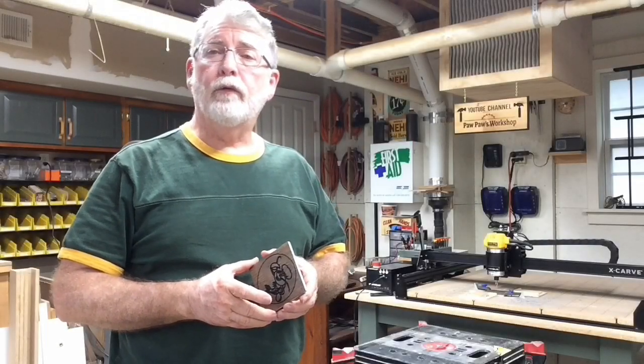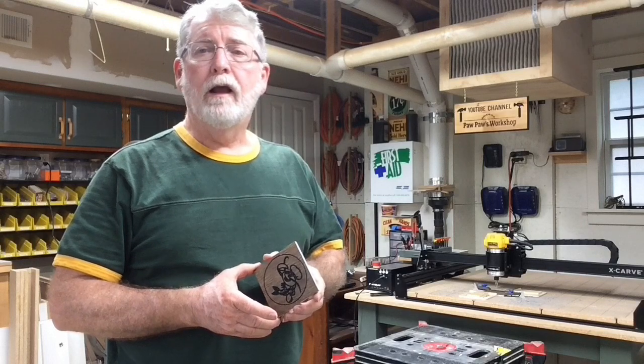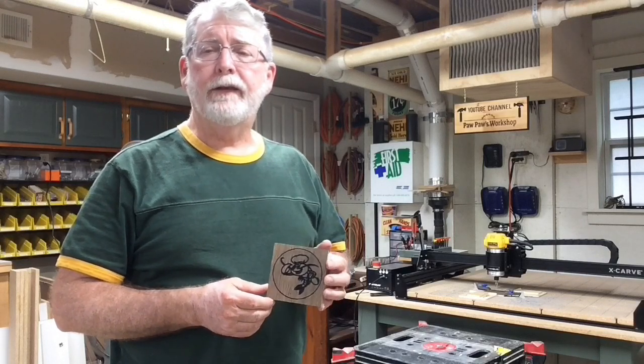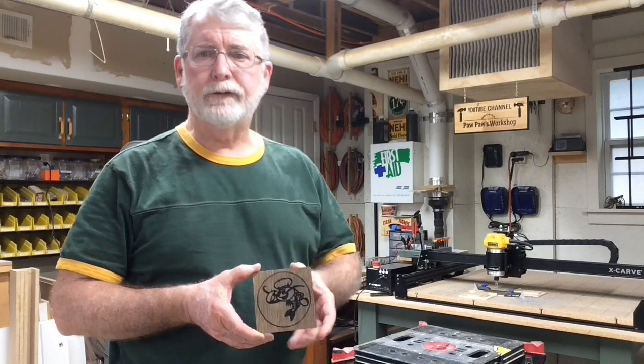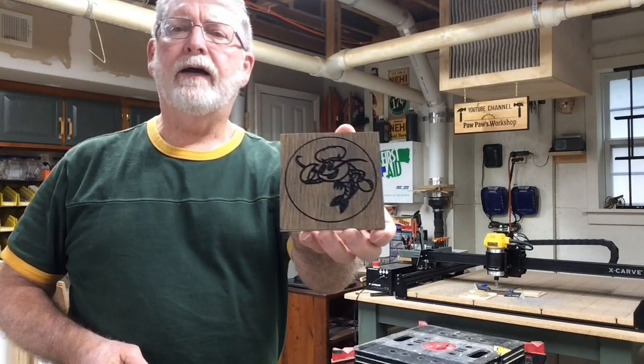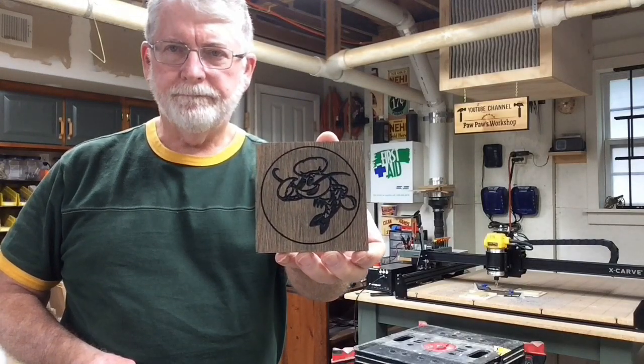Hi everyone. Today we're going to be using the image trace in Easel to do this project. I'm not using Inkscape. I'm not using anything but the Easel software, which is free software from Inventables. And we're going to be making a vinyl coaster using this image. So let's go ahead and get started.